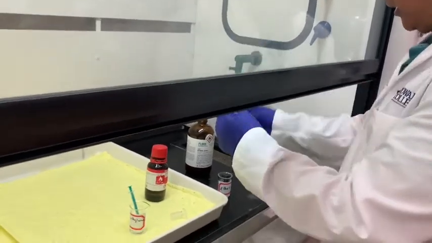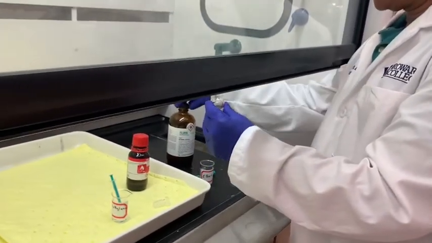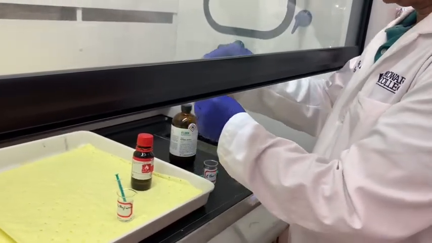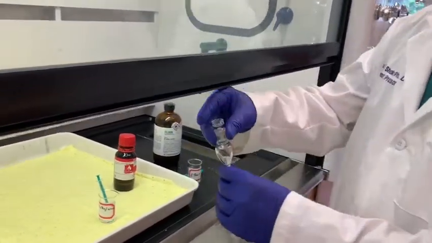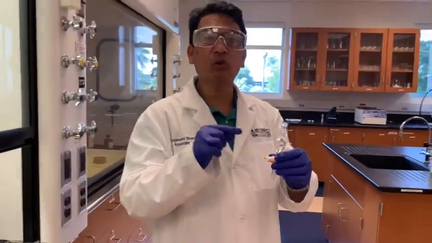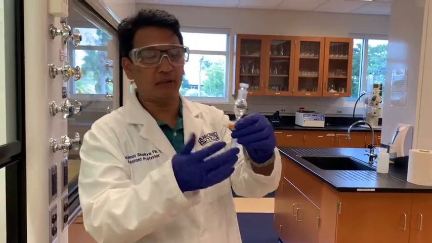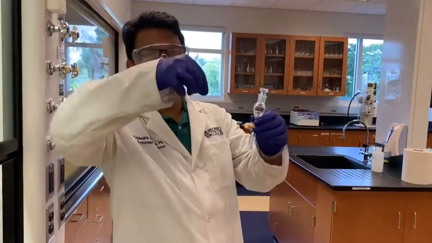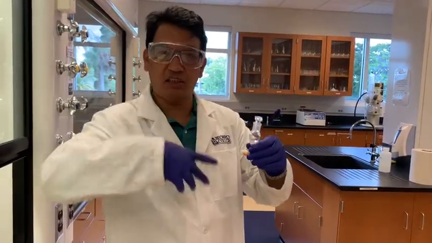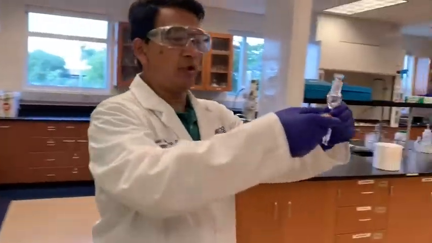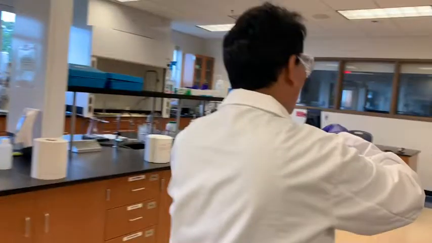So this is the mixture of diethylamine in ether. This reagent needs to be added drop-wise, which is why we are using this small separatory funnel. We could add drops using the syringe also, but that is a little bit tedious. If we use this, we can set up for the drop-wise addition.